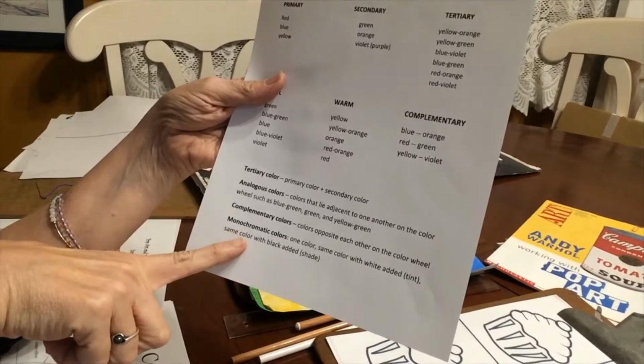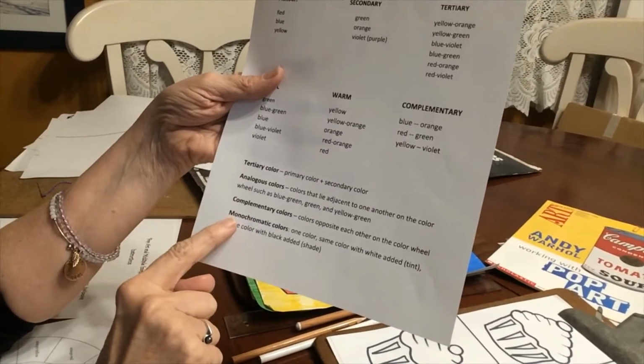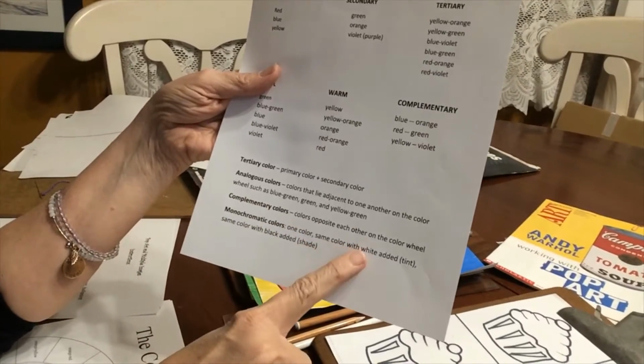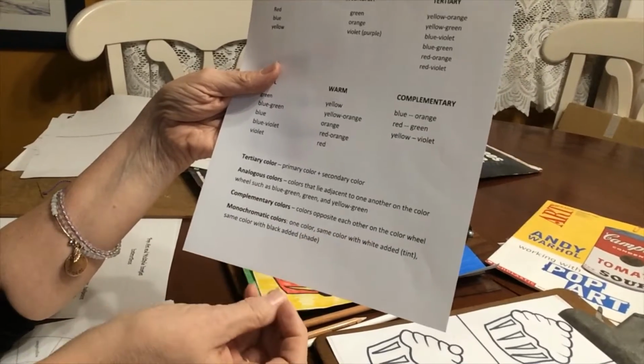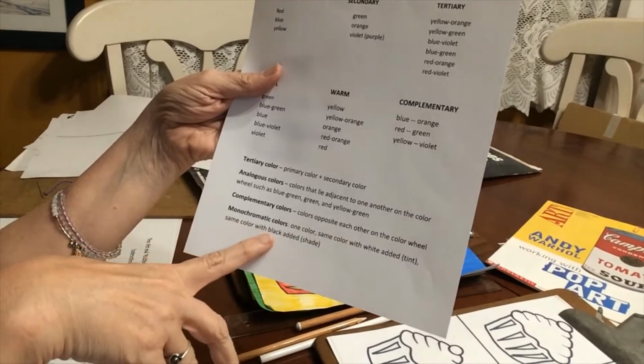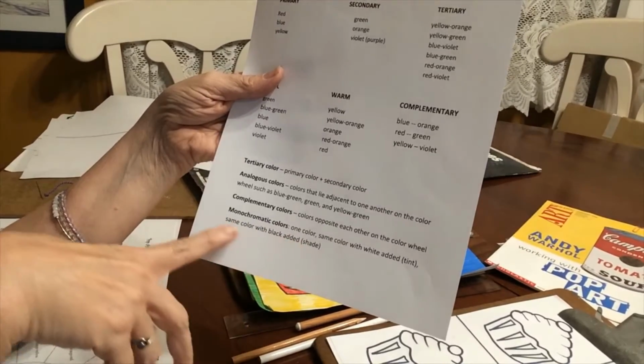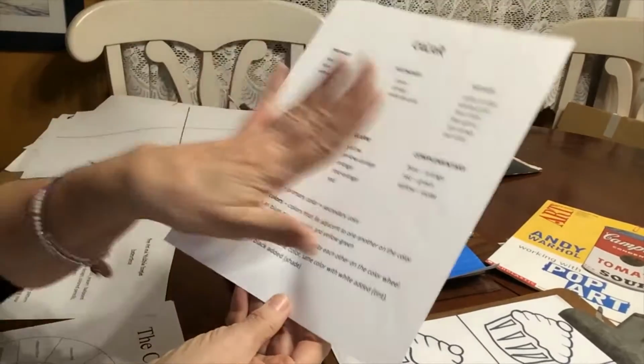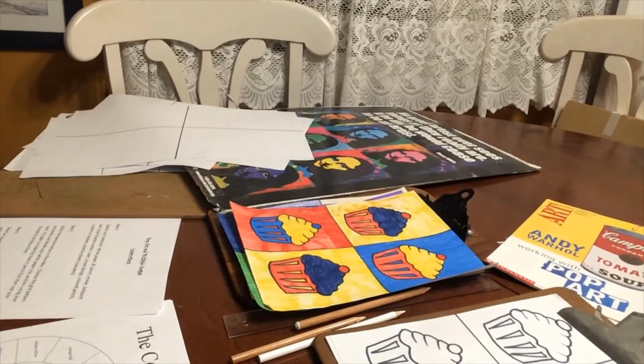And then monochromatic colors, mono means one, chroma is color. So it's one color, and then a tint is when you take white and you add that one color, or if you take that color and you add black, that's considered a shade. So those 3 combined make a monochromatic painting. Okay, so that's what I wanted to show you about the color wheel.